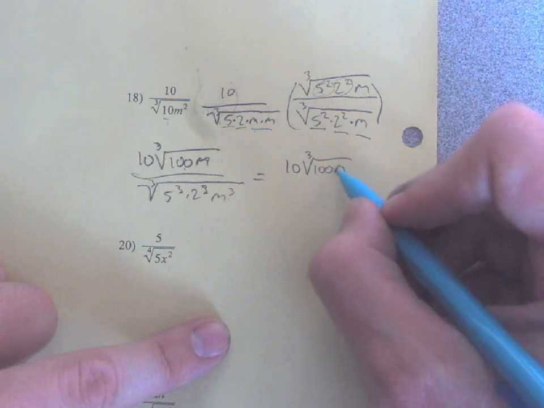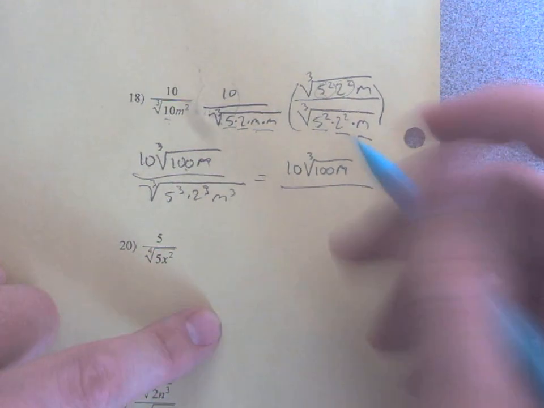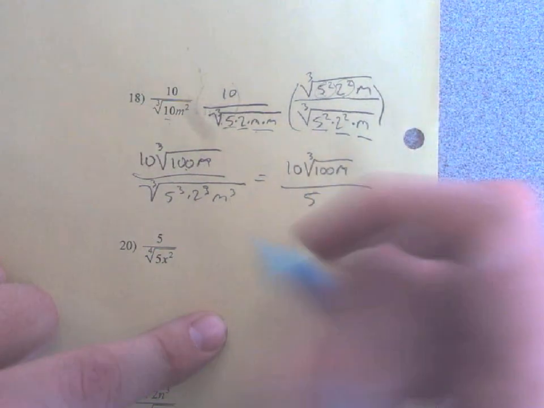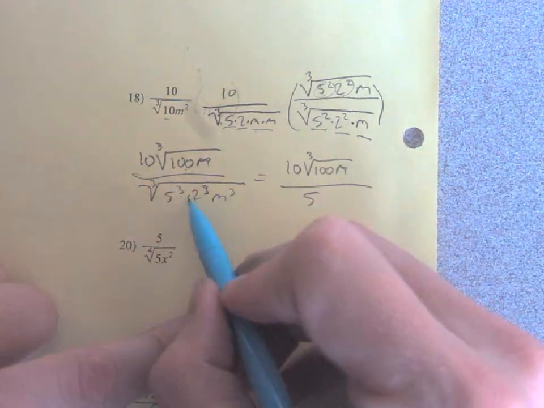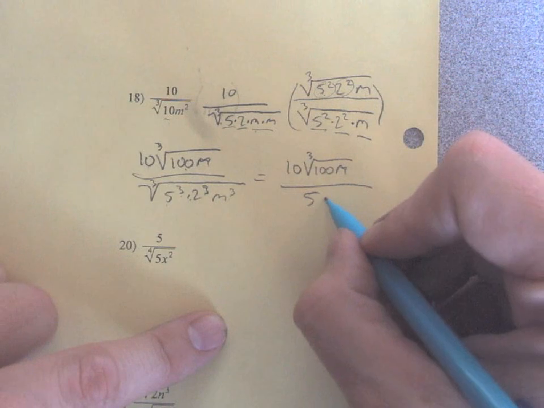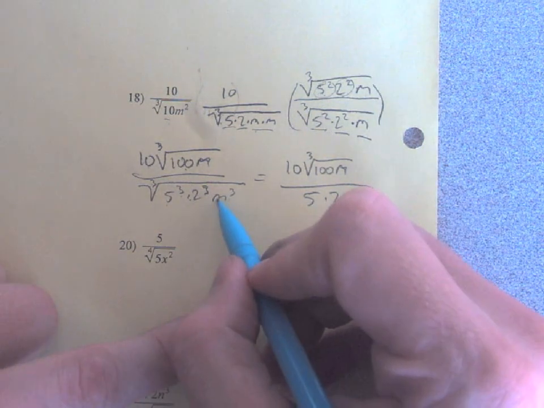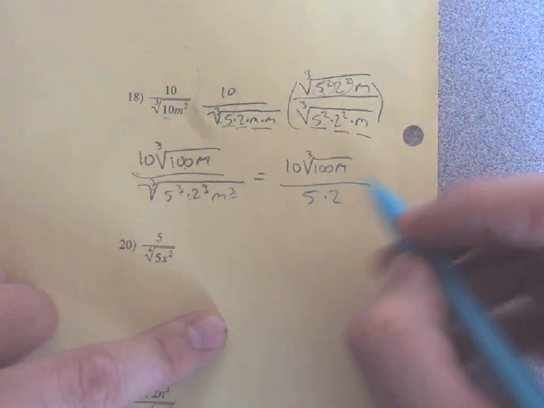Okay, so I'm rewriting the top. And on the bottom, I'm going to have a regular 5, because the power 3 and the root 3 undo each other. I'm going to have a regular 2, because the power 3 and the root 3 undo each other. Those are getting multiplied. And then I have a regular m. Again, the power 3 and the root 3 undo each other.